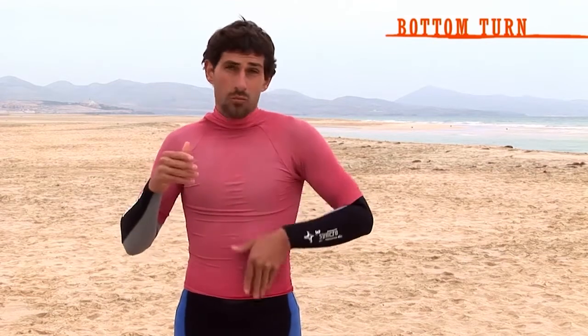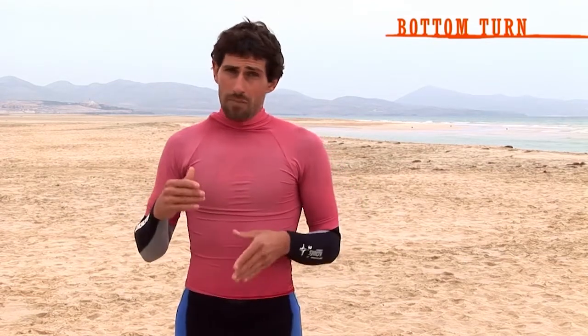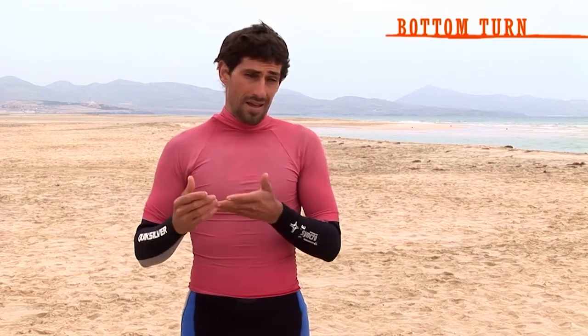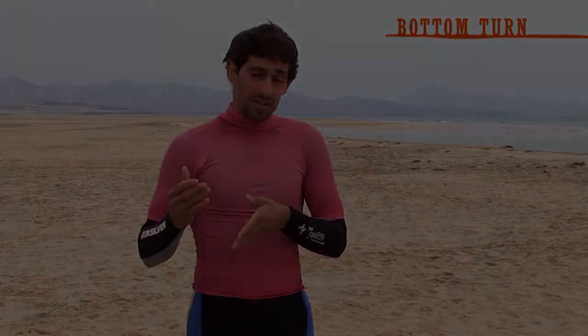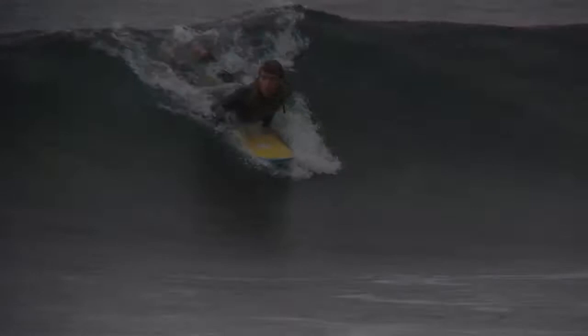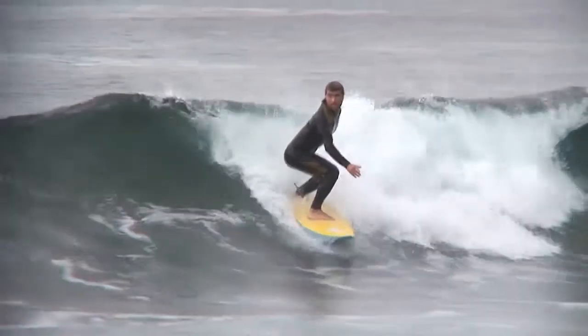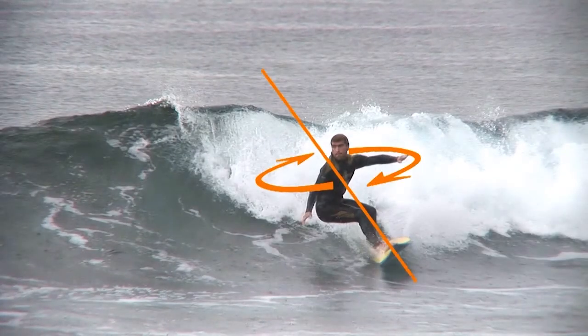The bottom turn is a maneuver which is performed just after standing up on your board and after the takeoff, or to perform more radical maneuvers by moving ahead of the wave. Lean towards the face of the wave and rotate your shoulders slightly.